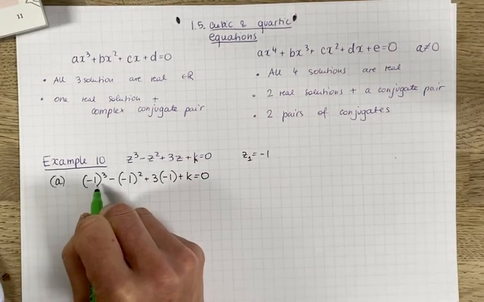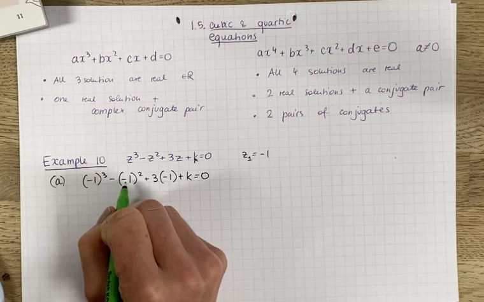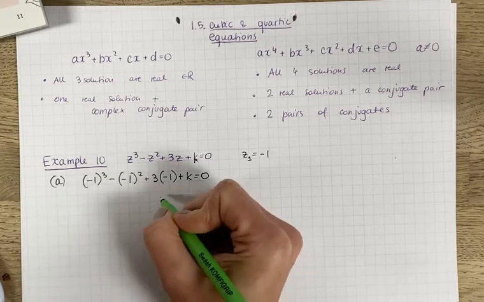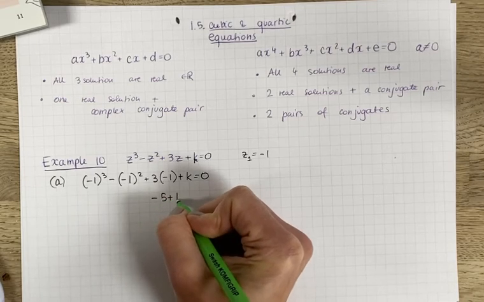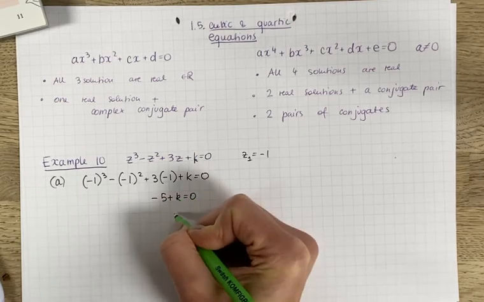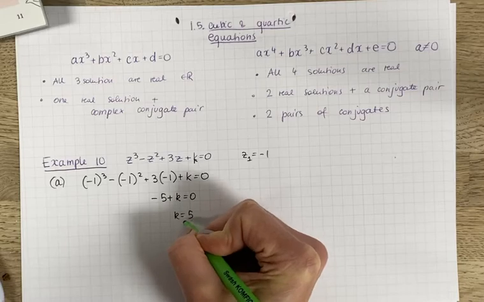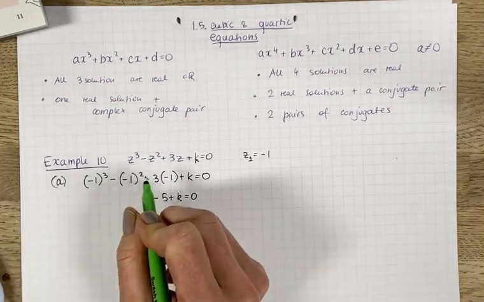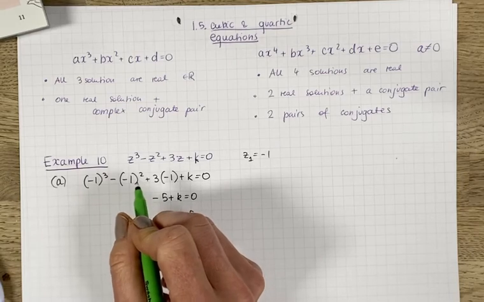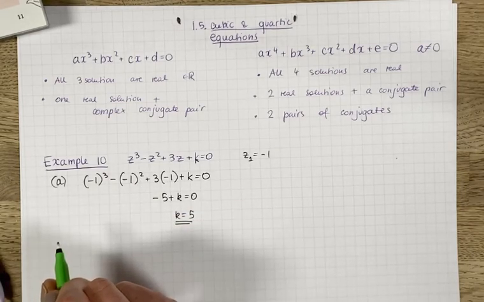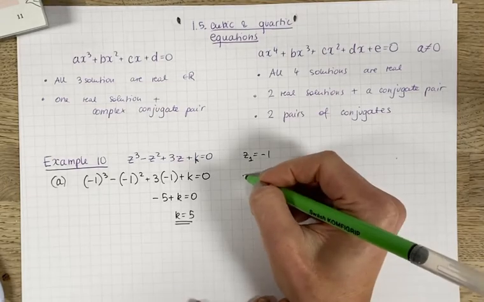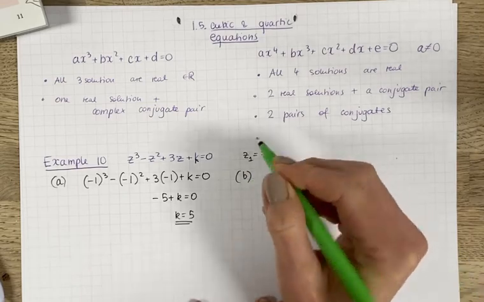So this is going to be -1, -1, so it's -2, -3, -5, add k is equal to 0, so k is equal to 5. So then for part B, we are asked to find the other 2 roots of the equation. So this is something we will do later on in normal maths.